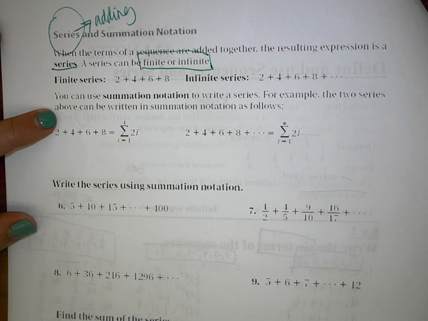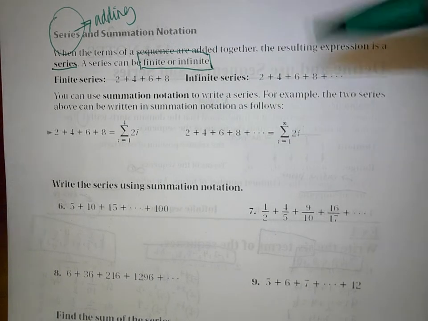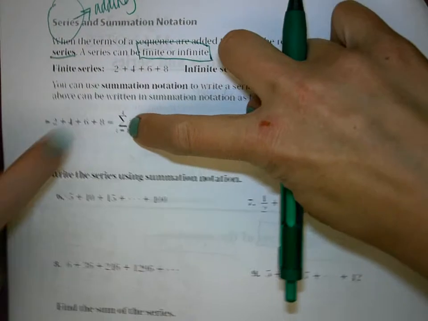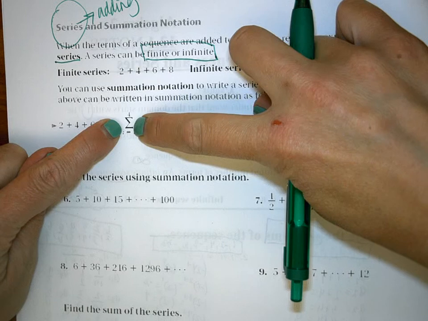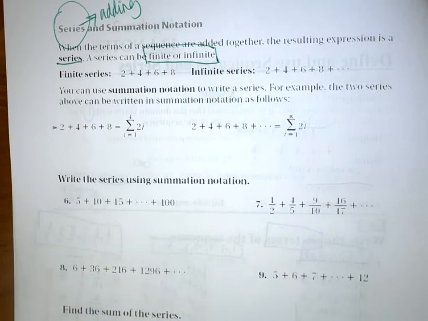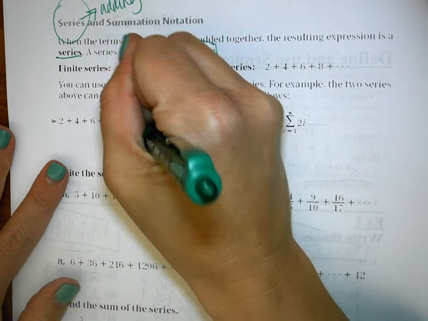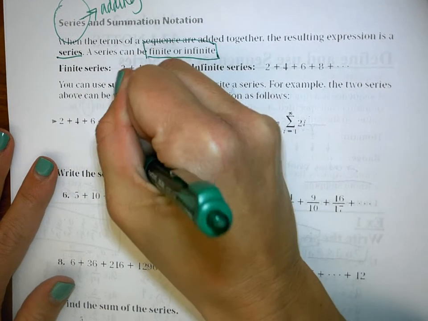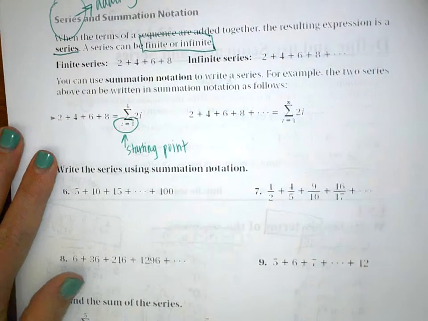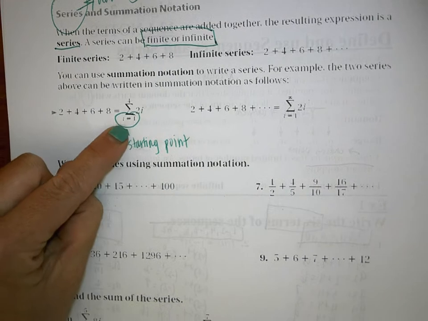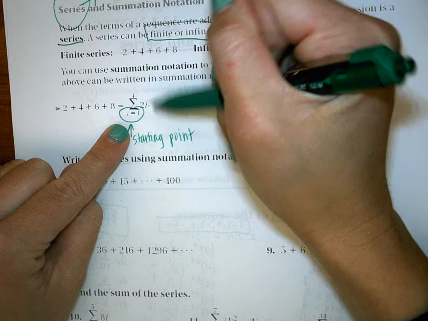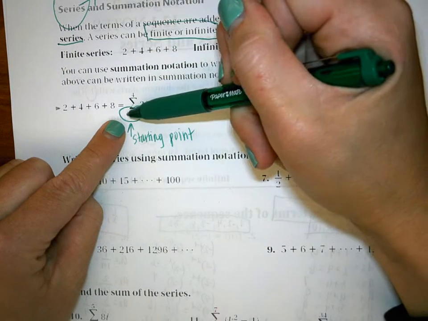For example, the two series above can be written in summation notation as follows. Okay. So summation notation, anytime you see this E-type symbol, that means that you're going to add all of the terms together. Okay? This bottom number right here is your starting point. Now it says i equals 1. The reason why they wrote i is because they're using i over here for your formula. Okay? If you used n here, you would use n here.